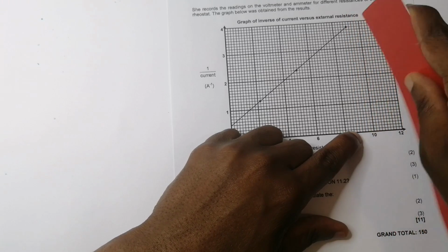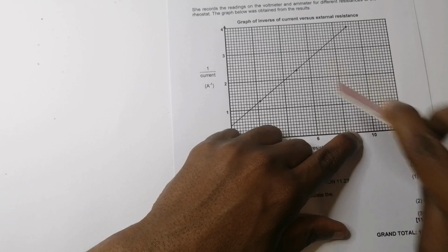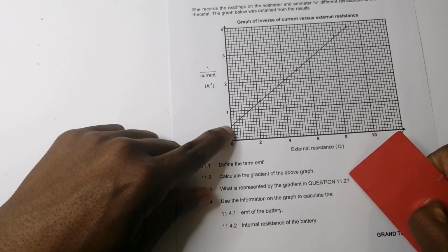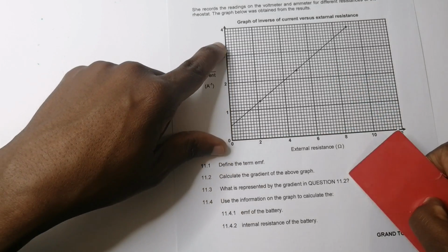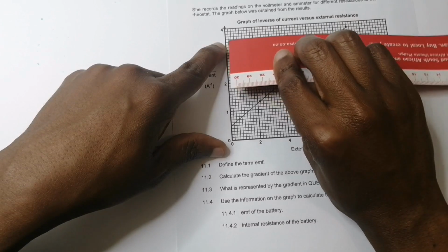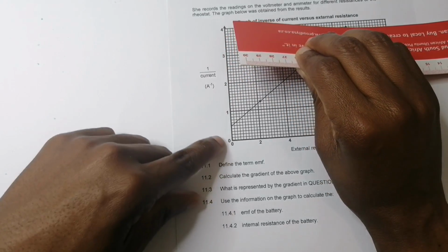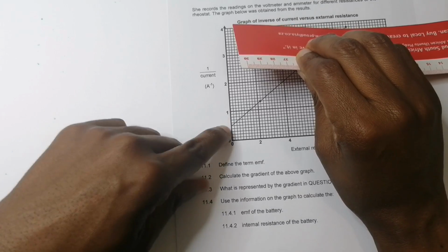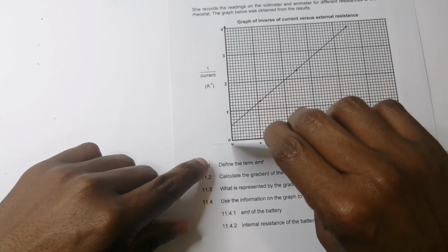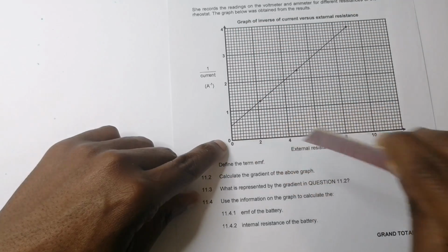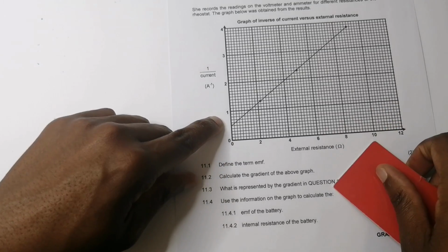Actually, that's 9. So that value there is at 9. And in terms of 1 over current, this would increment at 0.1. So we'll say 1 minus 0 divided by 10. So that would be an increment of 0.1.